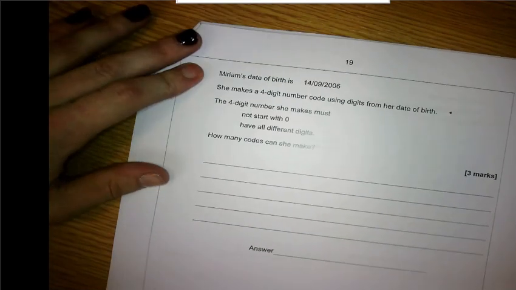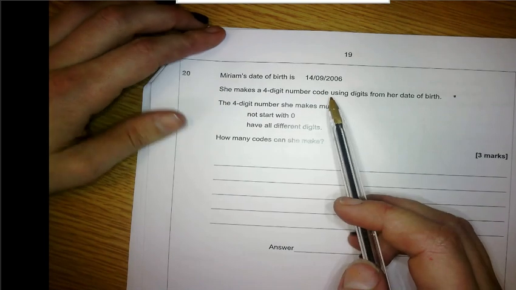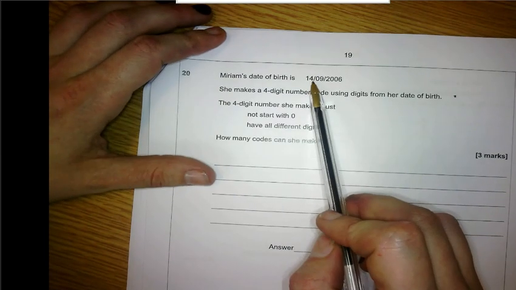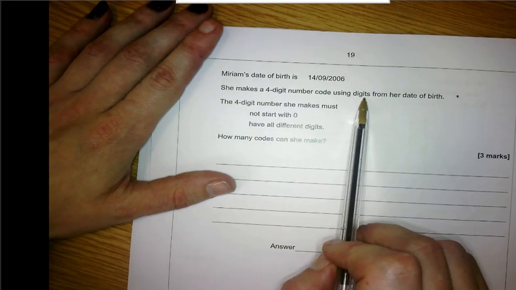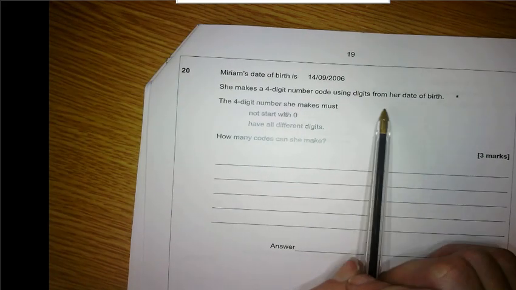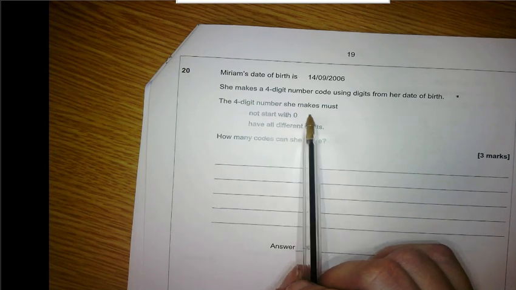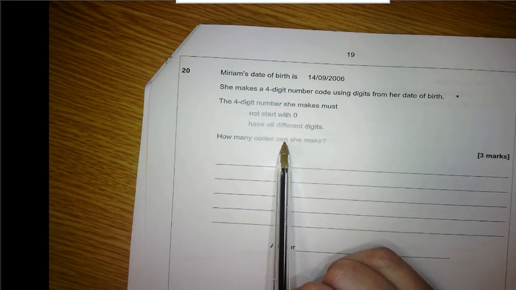Question 20. Miriam's date of birth is 14092006. She makes a four-digit number code using digits from her date of birth. The four-digit number she makes must not start with 0, and must have all different digits. How many codes can she make?